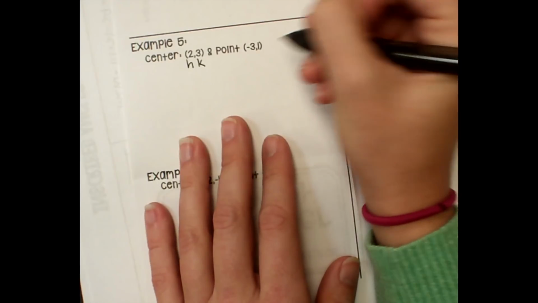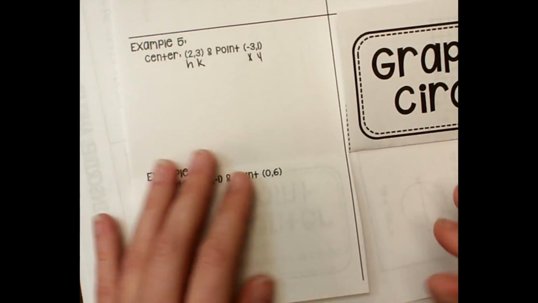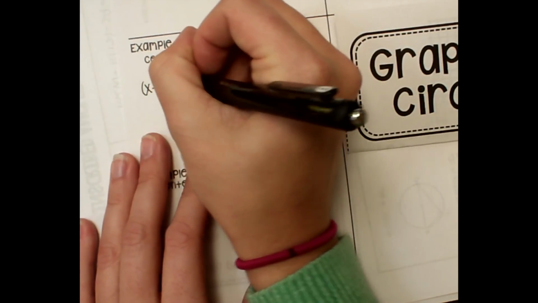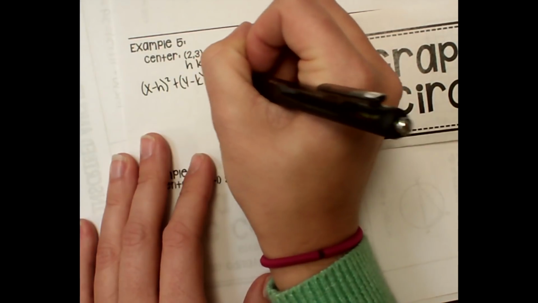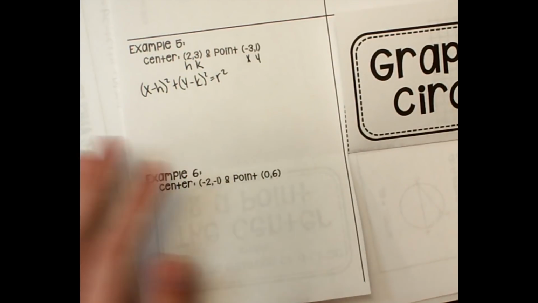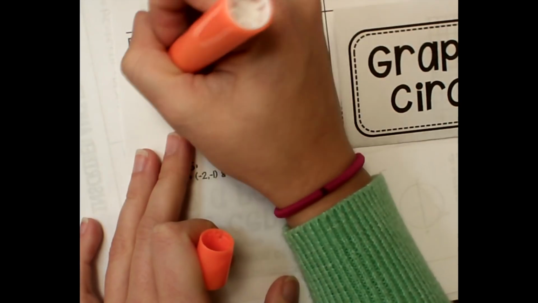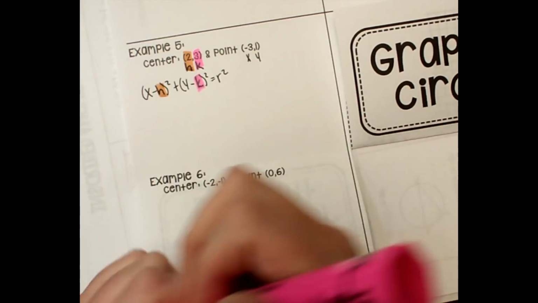We don't have the radius, but we do have x, y. So it's the same formula: (x minus h) squared plus (y minus k) squared is equal to r squared. We don't know r, but we do know that h is 2, k is 3, and they gave us a point.